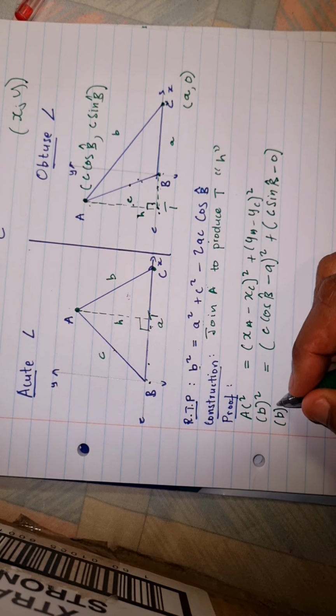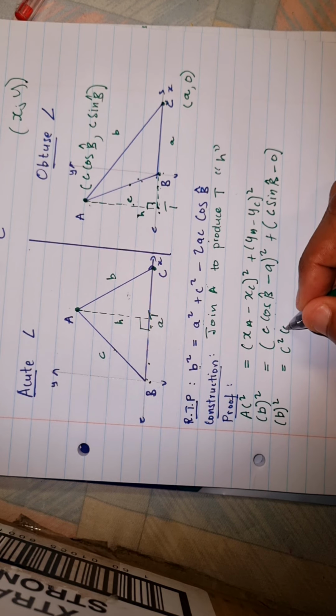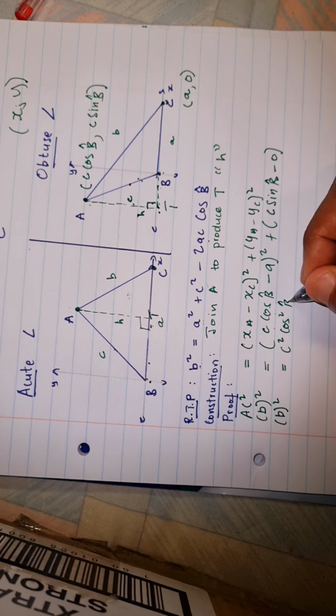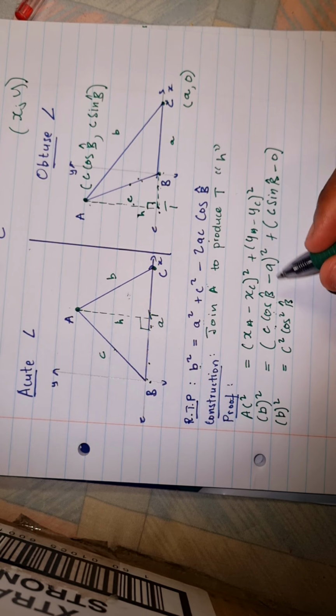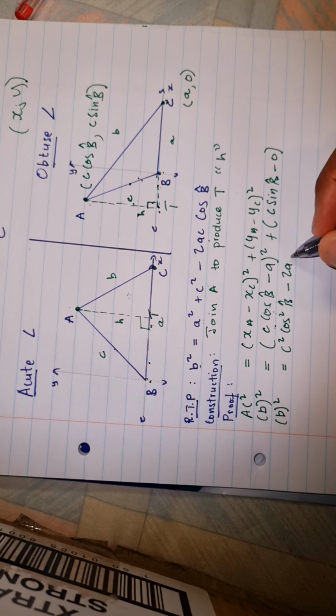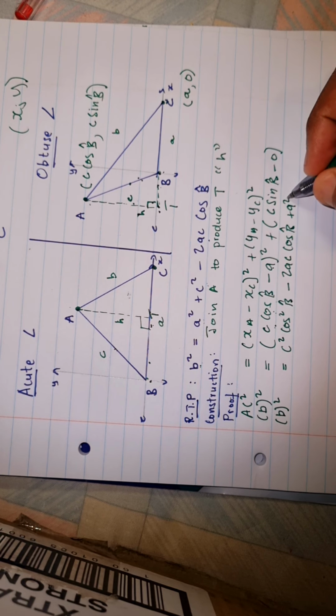Remember here we have b to the power of 2, which is equal to, let's expand this. By expanding this, c cos angle B to the power of 2 is c squared cos squared angle B, and c cos angle B multiplied by negative a multiplied by 2 is negative 2ac cos angle B, and then negative a to the power of 2 is positive a squared.